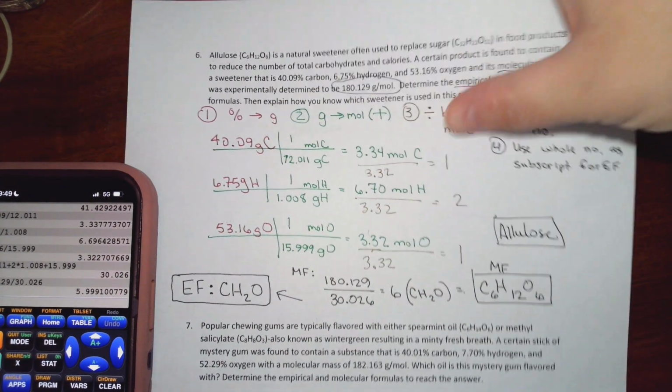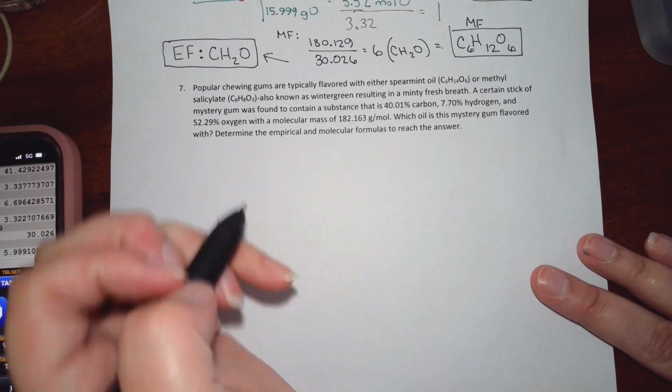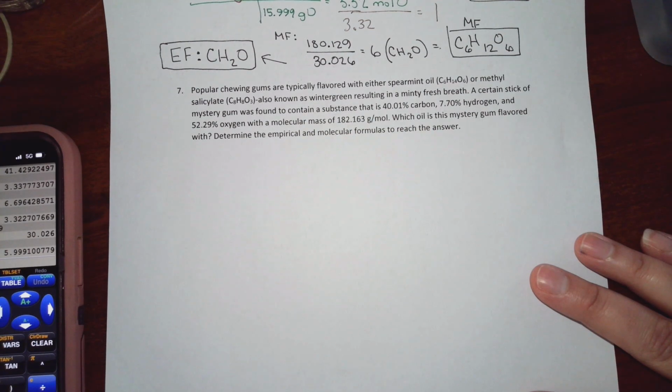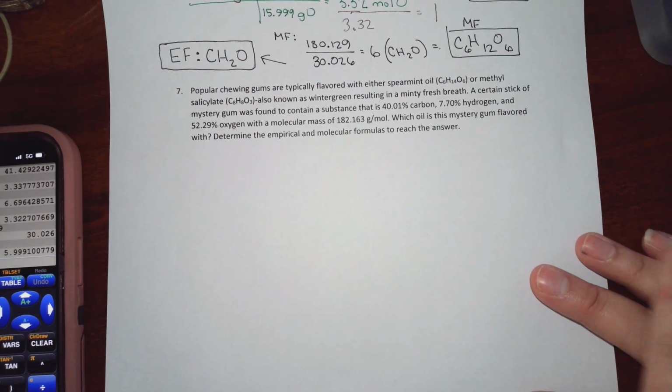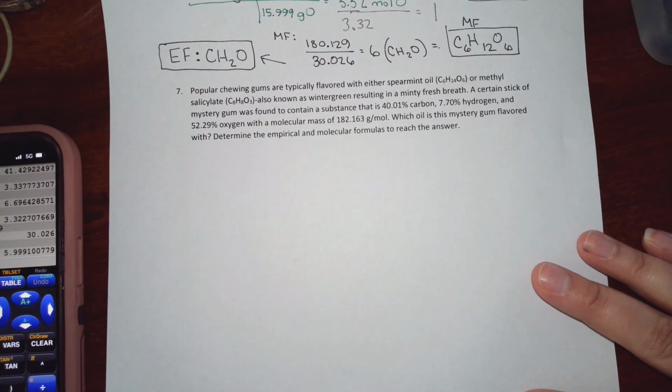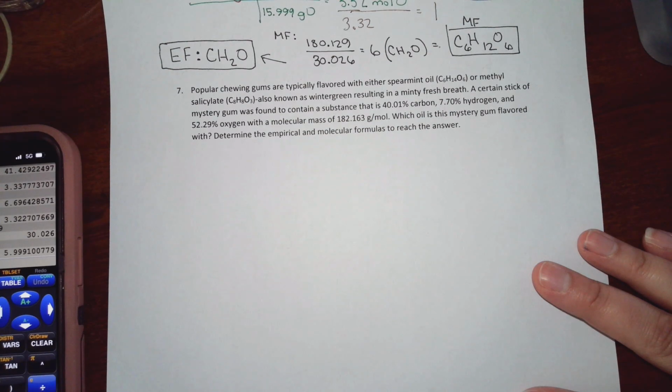All right, let's do gum. Popular chewing gums are typically flavored with either spearmint oil, which is C6H14O6, or methyl salicylate, C8H8O3, also known as wintergreen, resulting in a minty fresh breath. A certain stick of mystery gum was found to contain a substance that is 40.01% carbon, 7.70% hydrogen, and 52.29% oxygen, with a molecular mass of 182.163 grams per mole. Which oil is this mystery gum flavored with? Determine the empirical and molecular formulas to reach your answer.